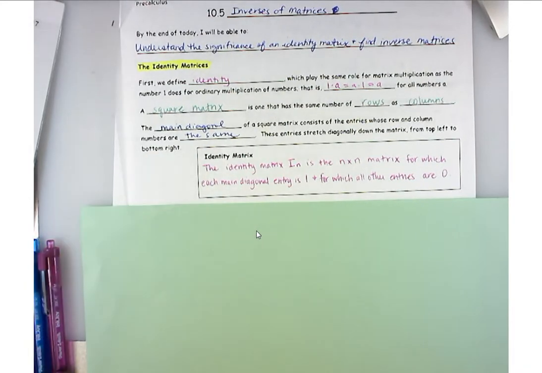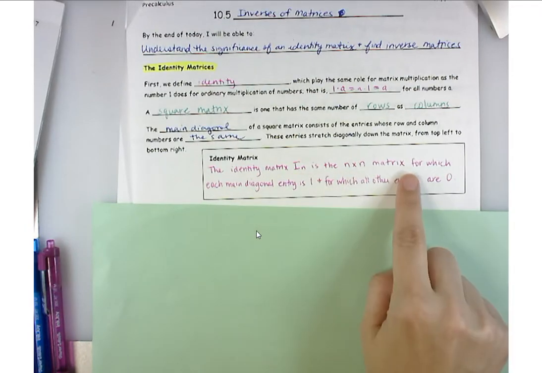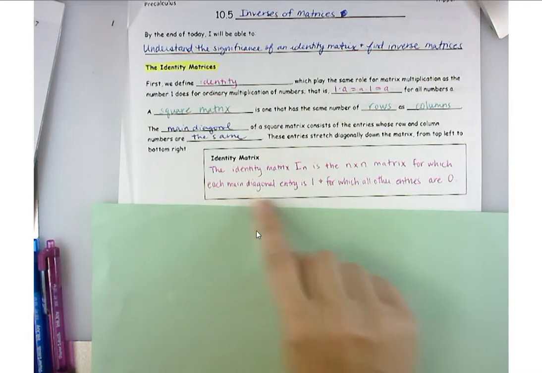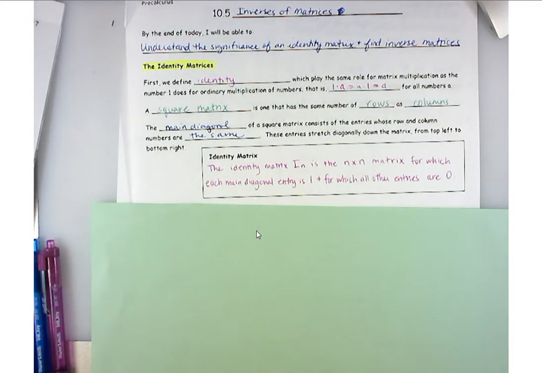So we're going to officially define identity matrix. That's the identity matrix we call I sub n, and that's the n by n matrix for which each main diagonal entry is 1, and then all other entries are 0.